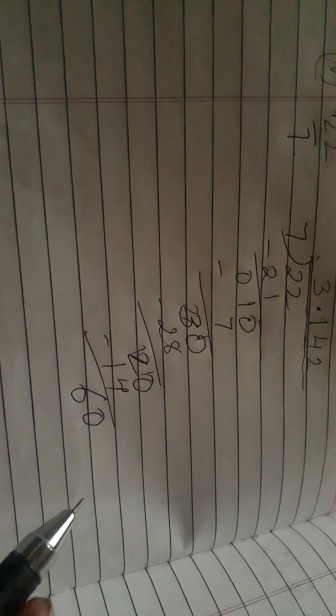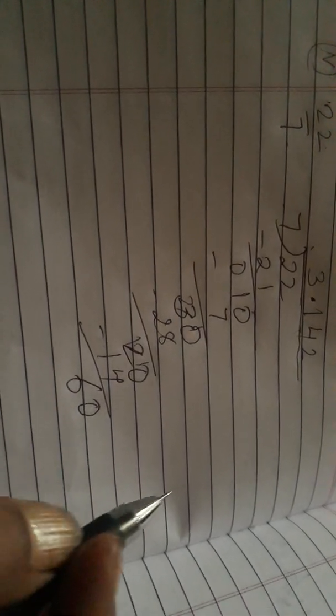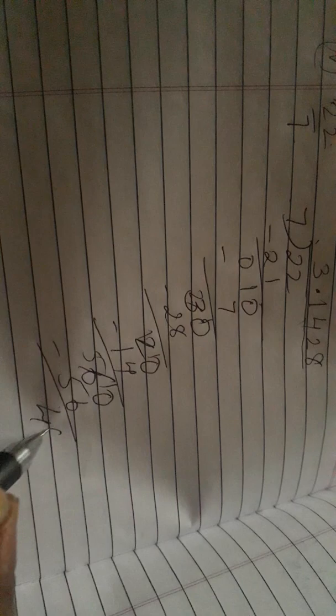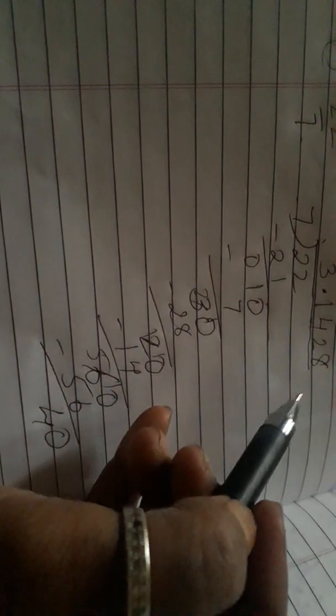Now closest to 60 will be how much? 7 sevens are 49. 7 eights are 56. 7 nines are 63. So it will be 8. 7 eights are 56. So how much will remain over here? 10 minus 6 will be 4. Put a 0. 7 sevens are 49. So 7 sixes are how much? 42. So we have to go for 7 fives are 35. It's going a little long, but all we have to understand is the concept. 40 minus 35 will be 5. So 5. Put a 0.